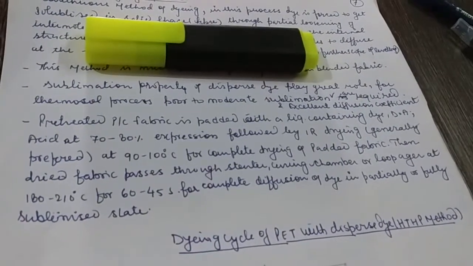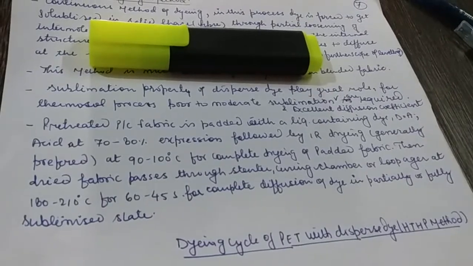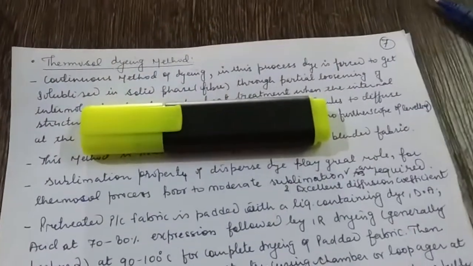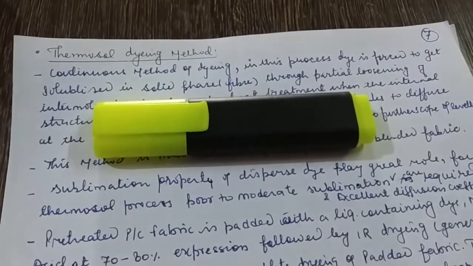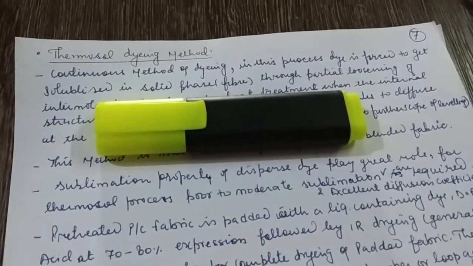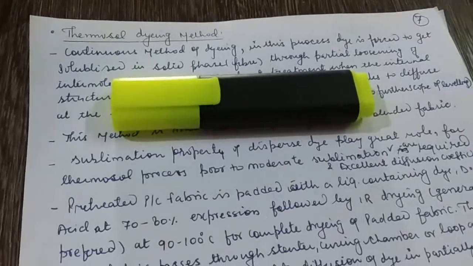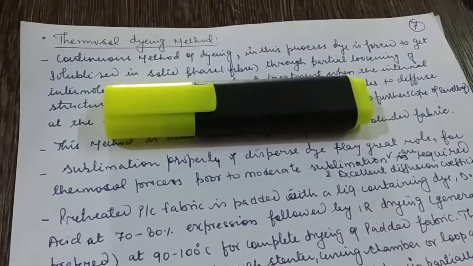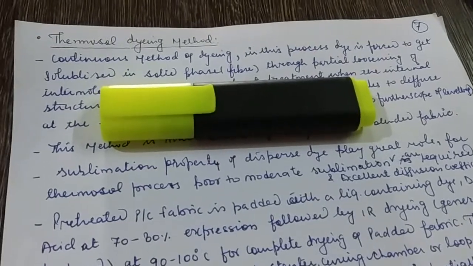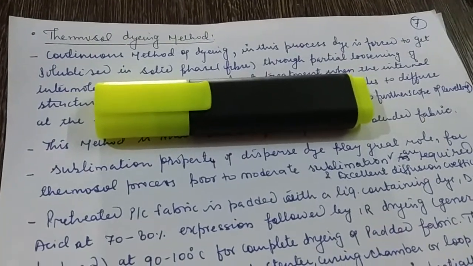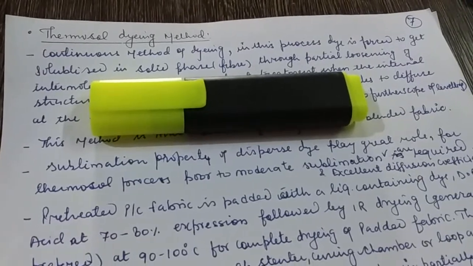So we have just discussed the thermosol dyeing method. Before this, we discussed carrier dyeing, high temperature high pressure dyeing, and thermosol dyeing methods. Each and every method has some limitations and some advantages. So in our online lecture series, we completed the dyeing of polyester fabric with dispersed dye. Thank you very much.